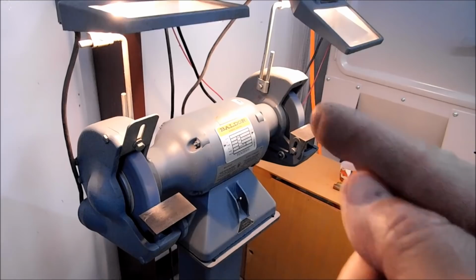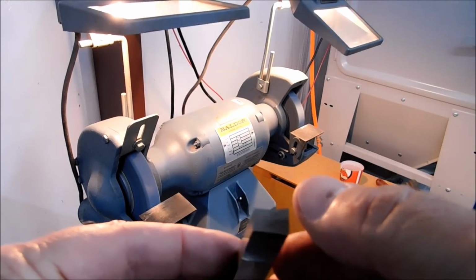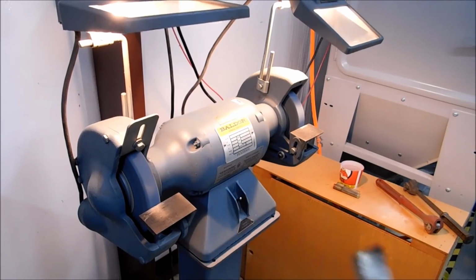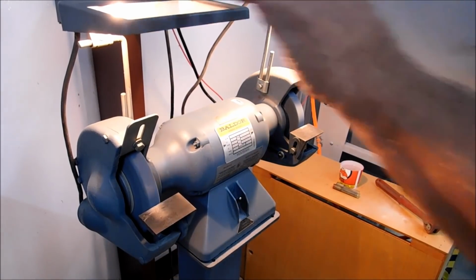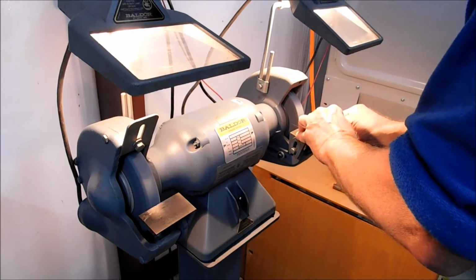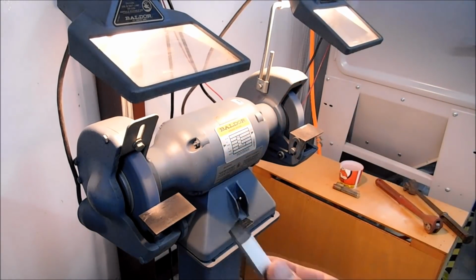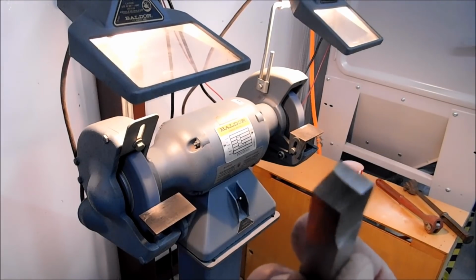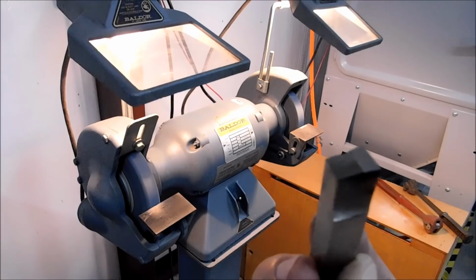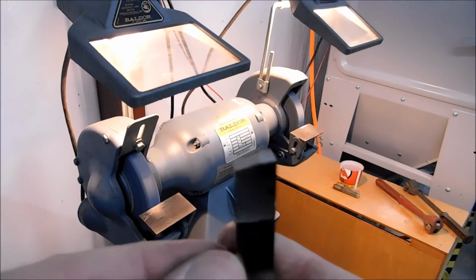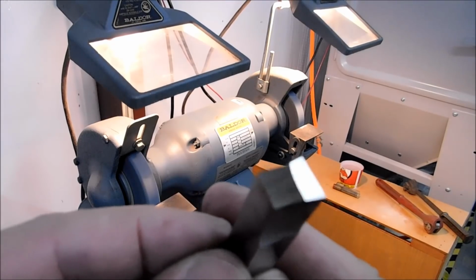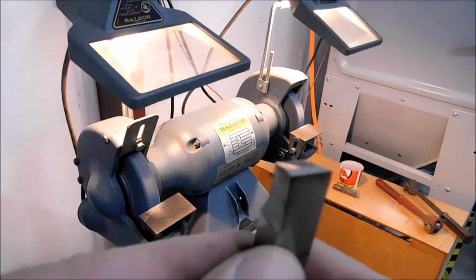Now when I press it up against the finish side, only the top edge here is going to come to the geometry that I'm looking for. Okay, that is plenty clear to see. Bottom half is the relief from the left side. Top is your finish.